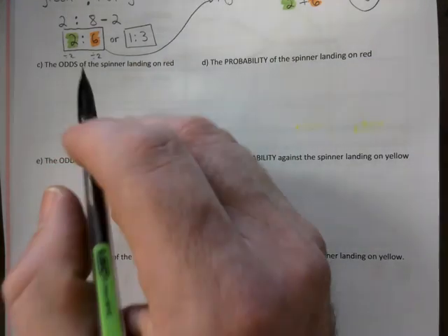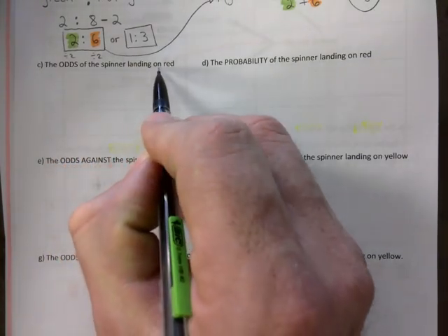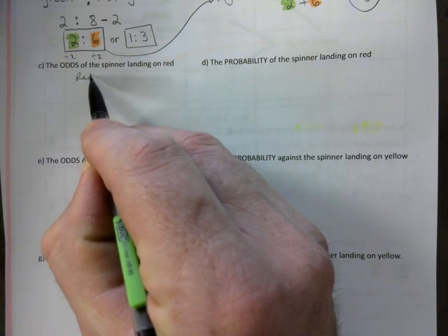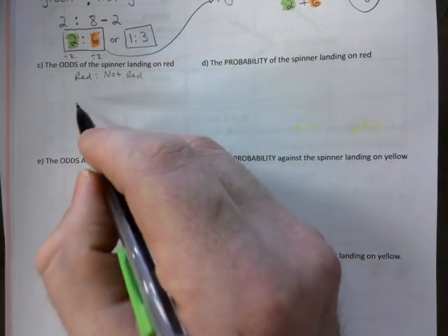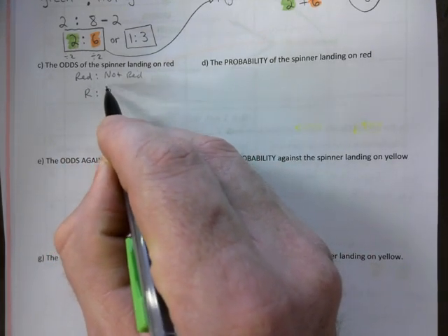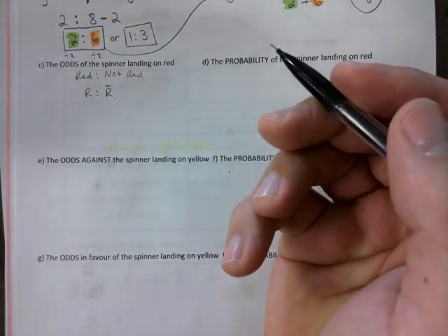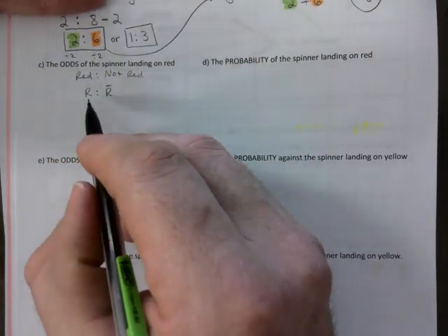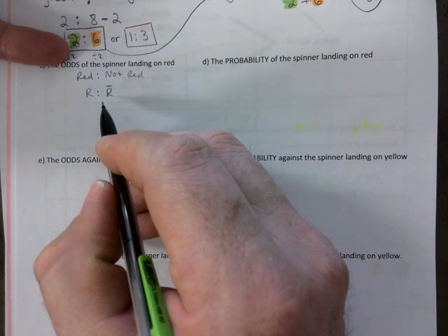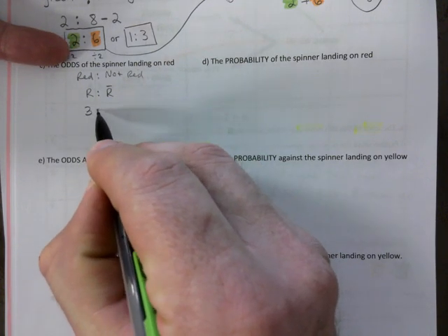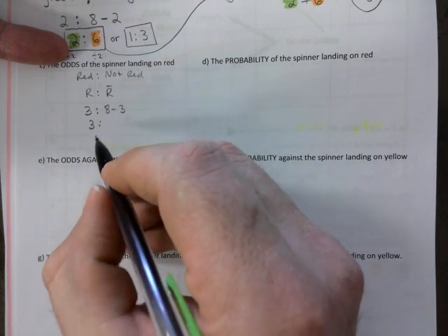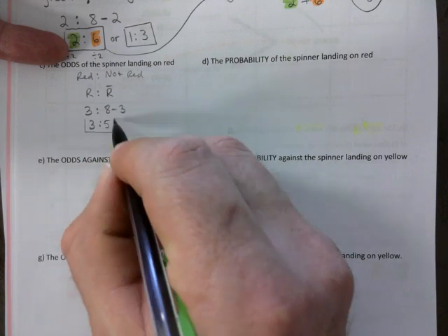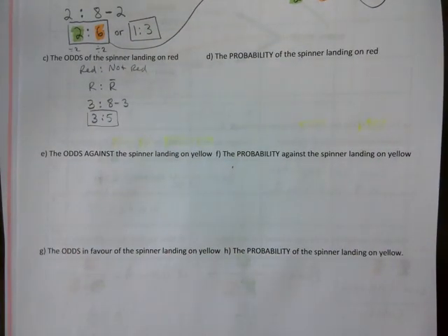Okay, here we go. I actually don't have the answer, so you might have to correct me. The odds of the spinner landing on red. So understand red, not red. You can also say this, R, not R, same thing. Some textbooks use different notation. You should be comfortable with it. So how many reds do we have? 3 reds. And I choose to do it this way just because these numbers could be big later on. So 3 to 5 would be your answer here.